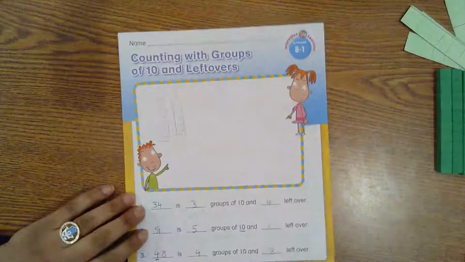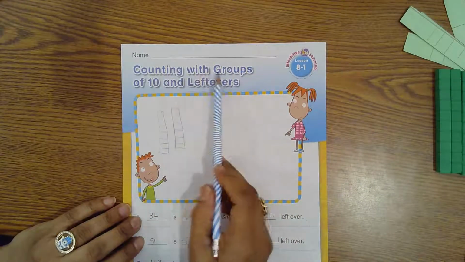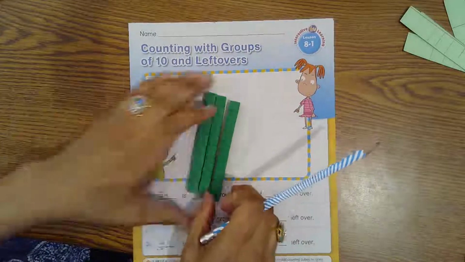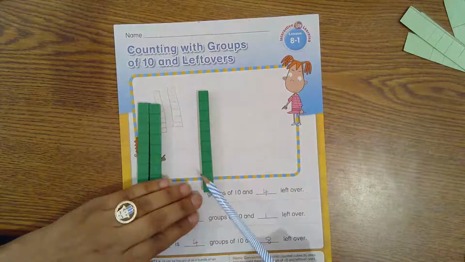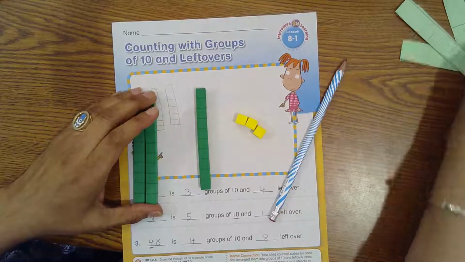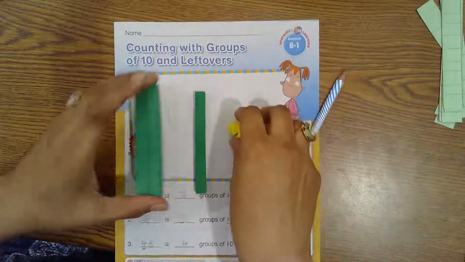All right, so we started a new topic. Topic 8, we learn counting by groups of 10s and leftovers, and we know that a 10 means there are 10 ones in a 10, and then the leftovers have to be less than 10, because if it makes 10, it's going to be another 10.